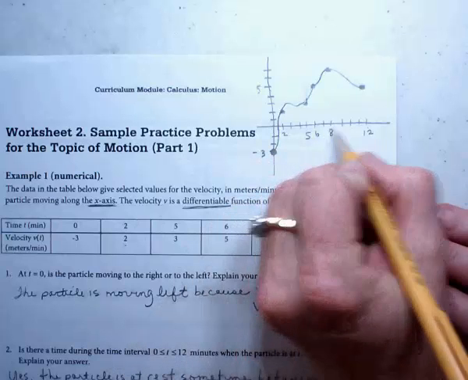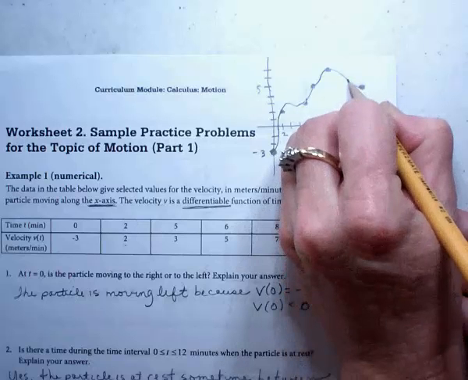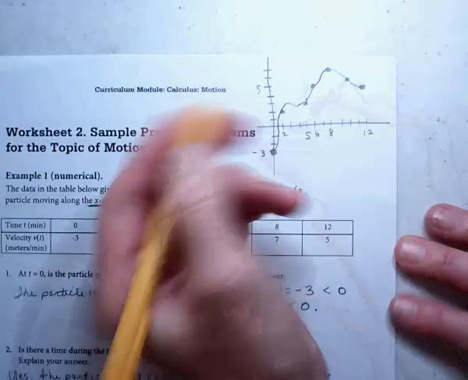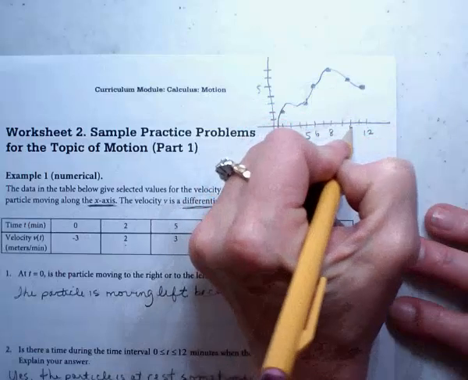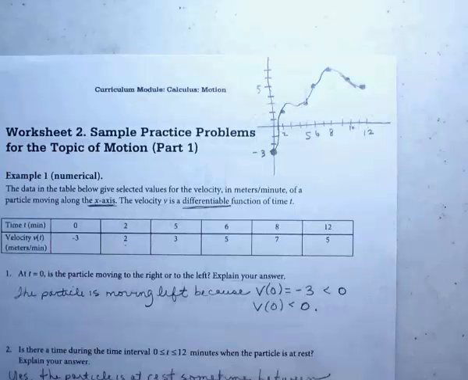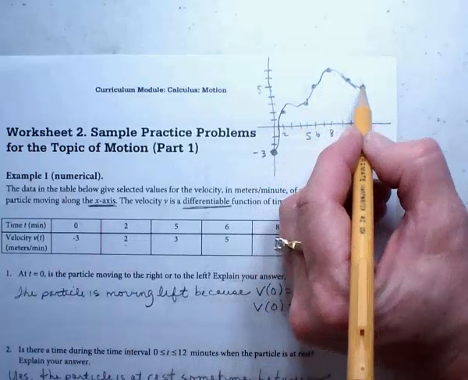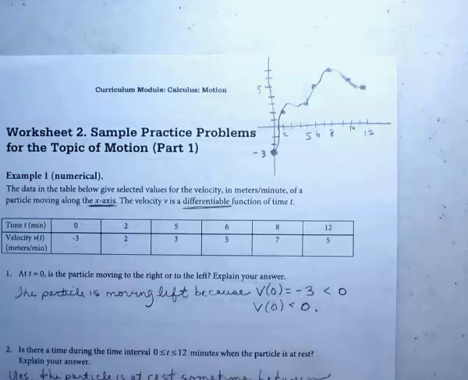Well, here's 8, here's 12, here's 10. All I can say is that on my graph right now, it appears that the slope at the point 10 is negative. It appears that we have a negative rate of change because velocity is decreasing. Again, it could be doing other things. The graph could have fallen down and gone back up and then back down here. I'm not certain. All I can do is estimate the slope of the graph.